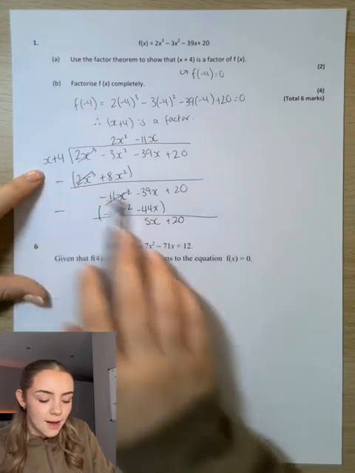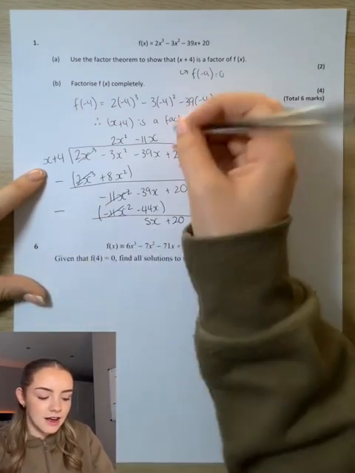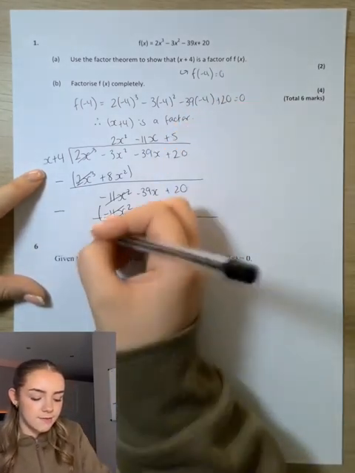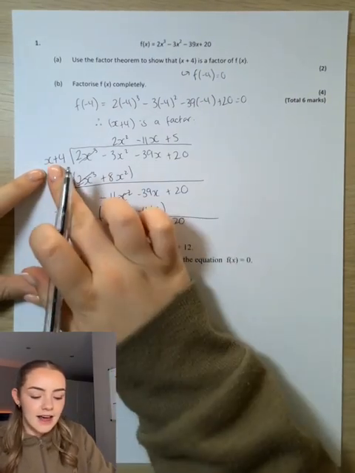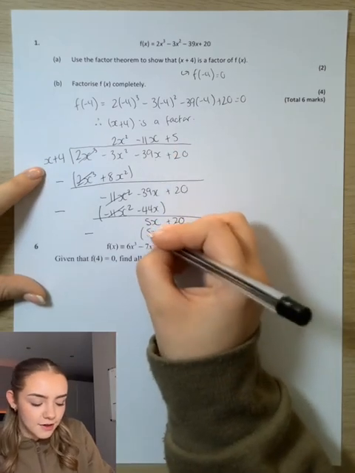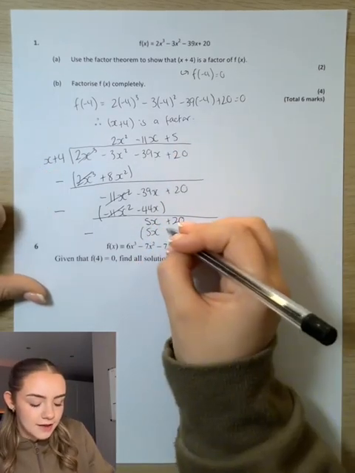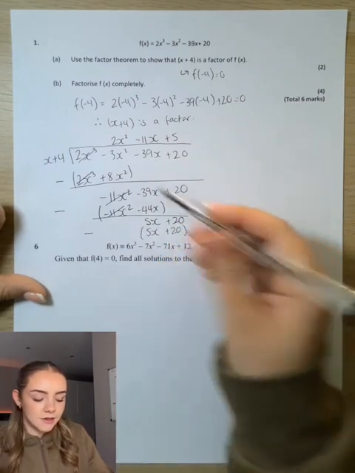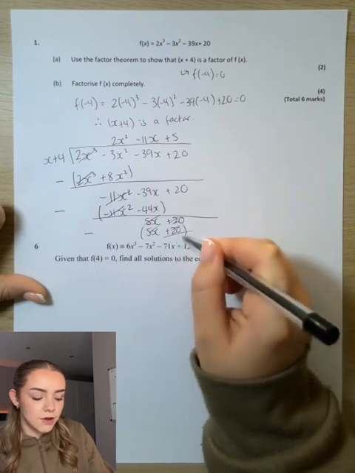Now again, to get from x to 5x, we times by 5. So that'll be plus 5. And then again, take away x plus 4 times by that 5. So x times 5 is 5x. 4 times 5 is 20, and when we take these away, it will just cancel out and we're left with 0.